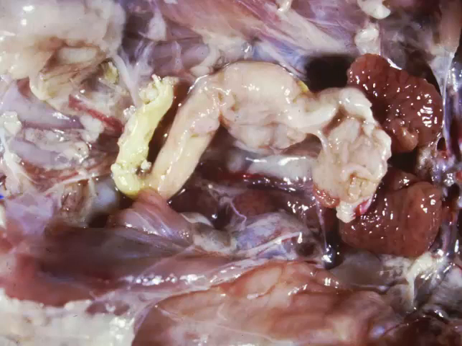Colibacillosis, as we've seen in a number of cases, is probably the most common cause of salpingitis, or inflammation of the oviduct, in laying hens. And you'll see this large exudate-filled oviduct.